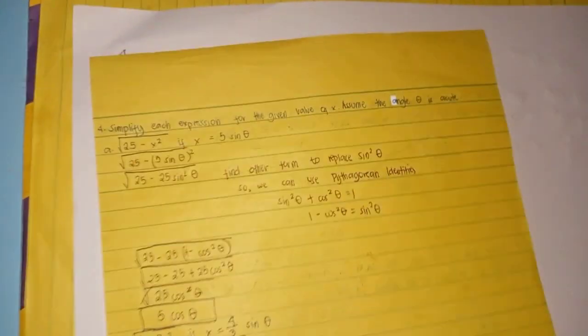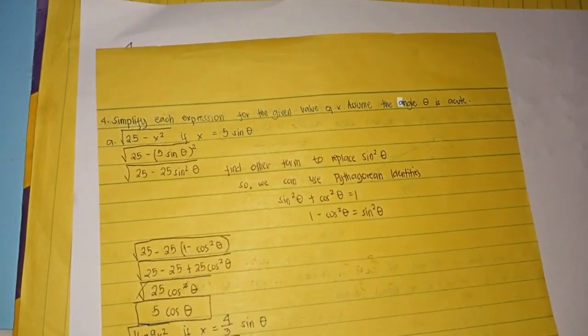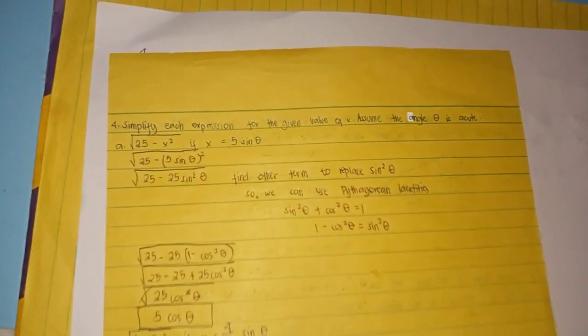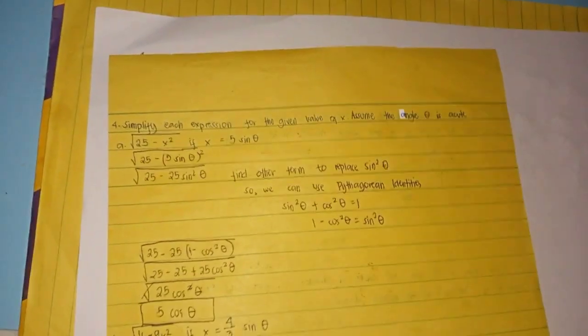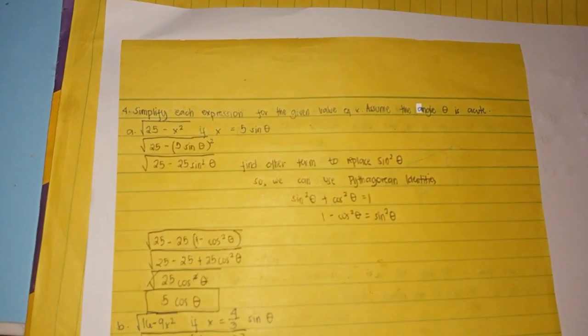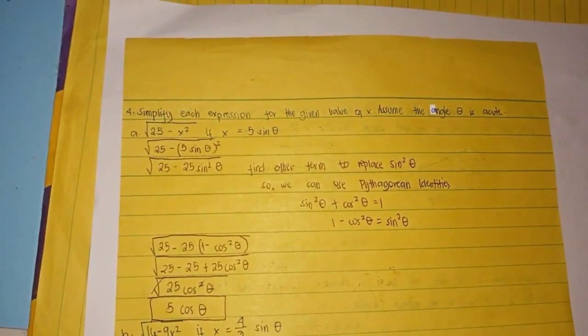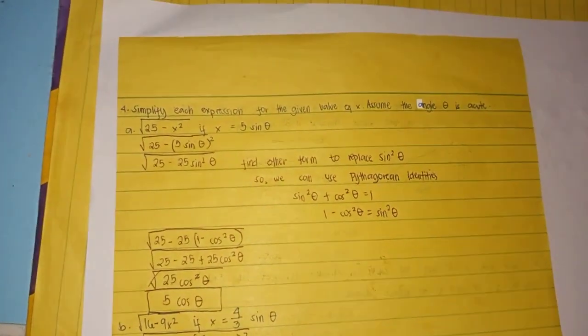So now let's go to number 4. In number 4, the problem is to simplify each expression for the given value of x. Assume the angle theta is acute. So we are going to find the square root of 25 minus x squared if x is equal to 5 sine theta. So I'm going to simplify this.